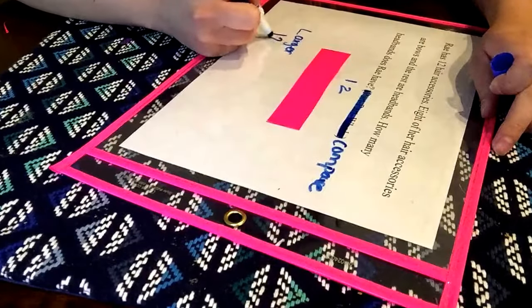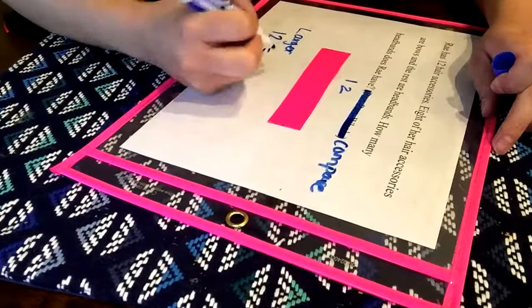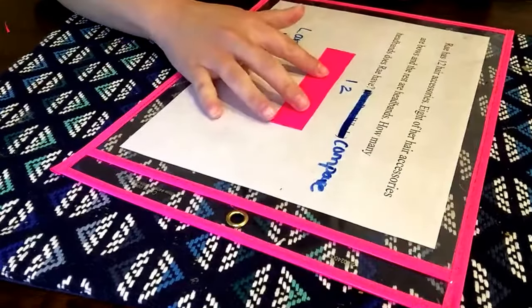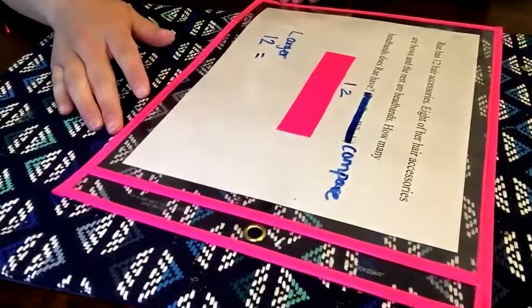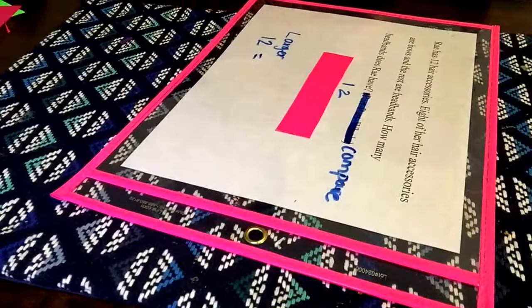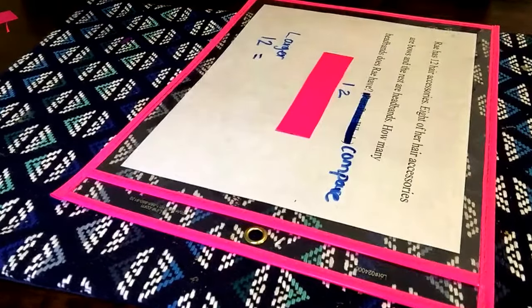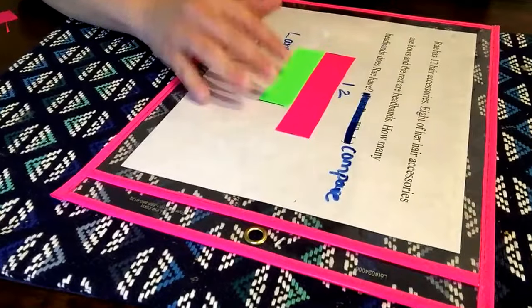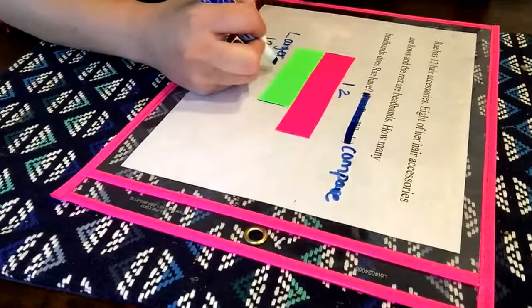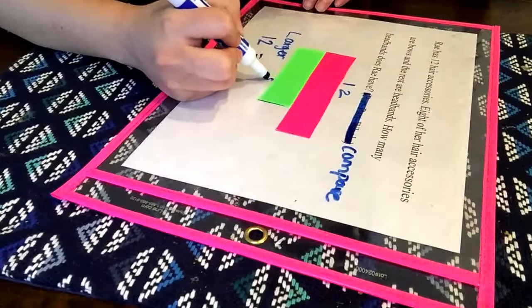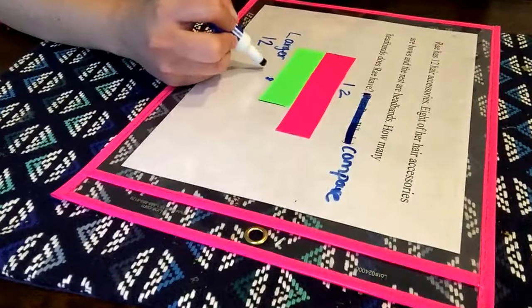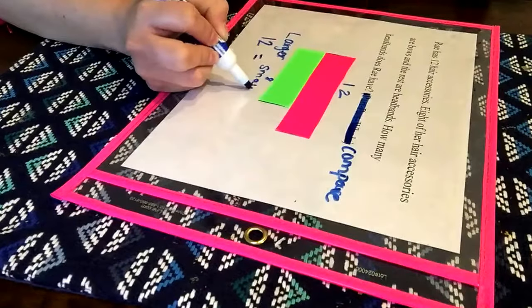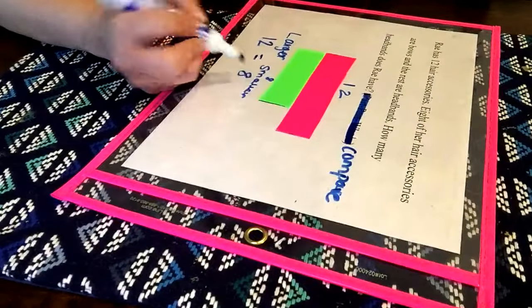And we said 12, and this is just me writing another equation. So this is our large amount. And then we do know that the smaller quantity would be 8. I'm going to write it right under 8. And so we said smaller is 8.